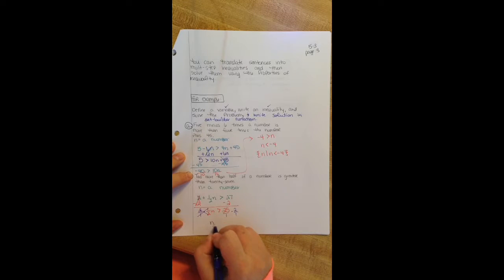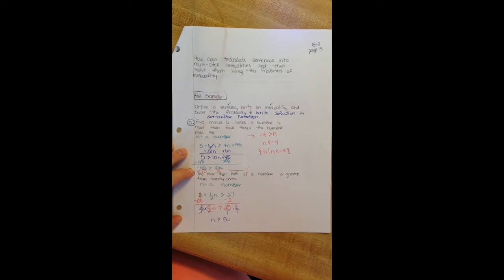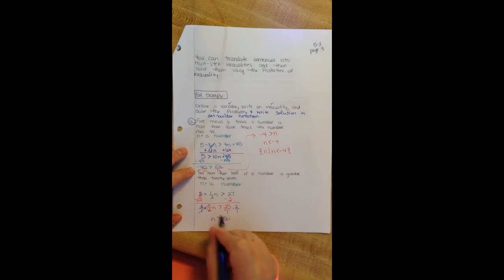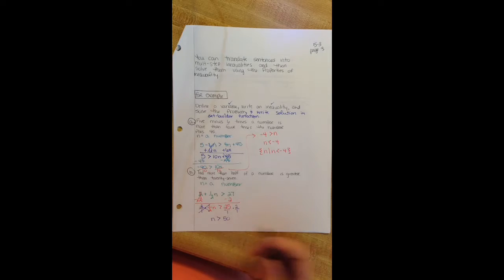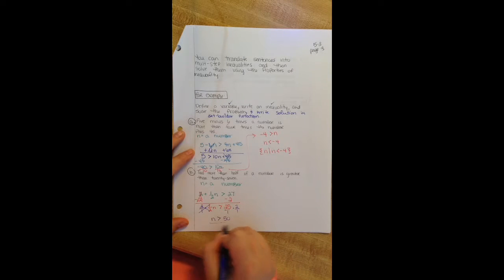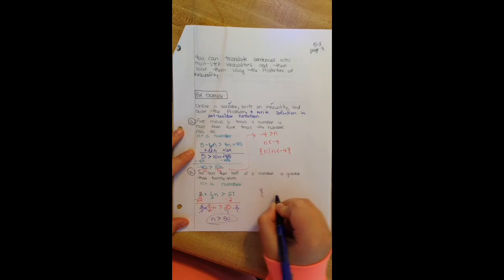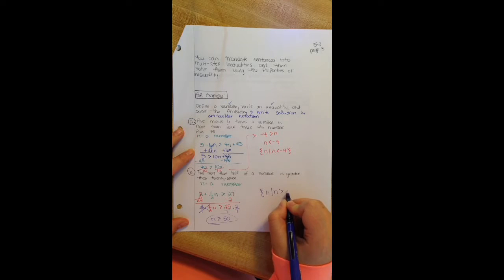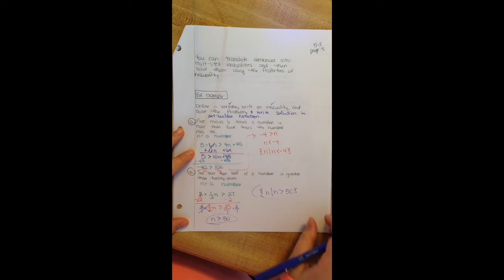I'm left with n greater than 50 over 1, which is just 50, so I'm going to leave it like that. Now, the inequality sign stays the same because I multiplied by a positive 2. So this is my solution. To write it in set builder notation, it's n such that n is greater than 50. Okay? All right, turn to the next page.